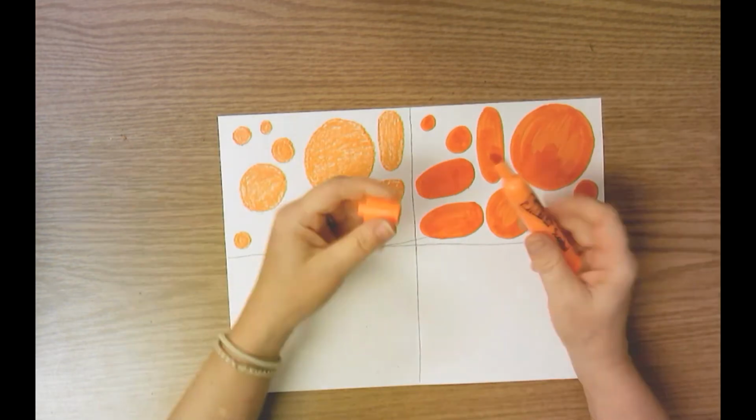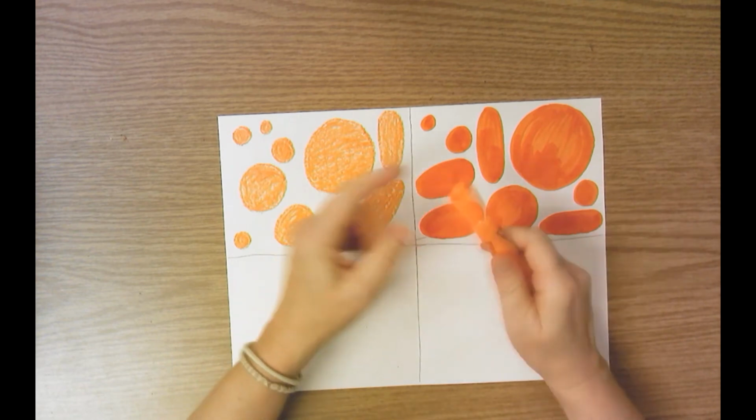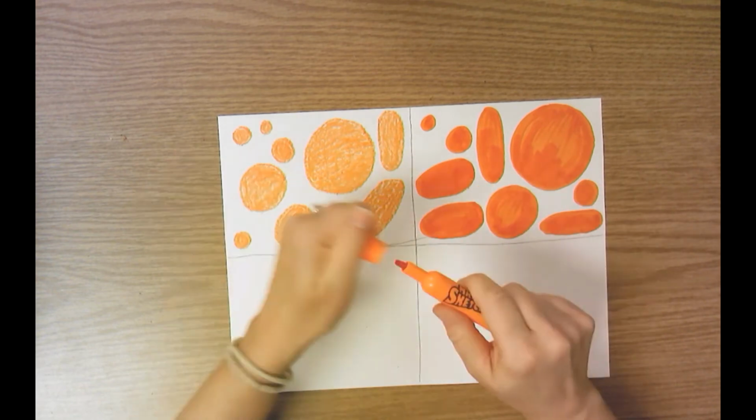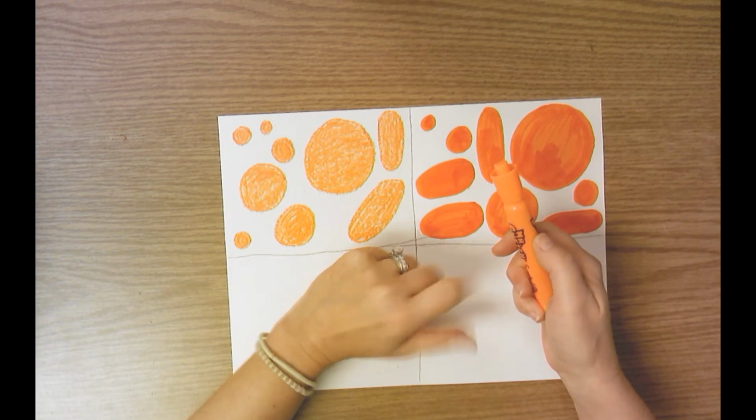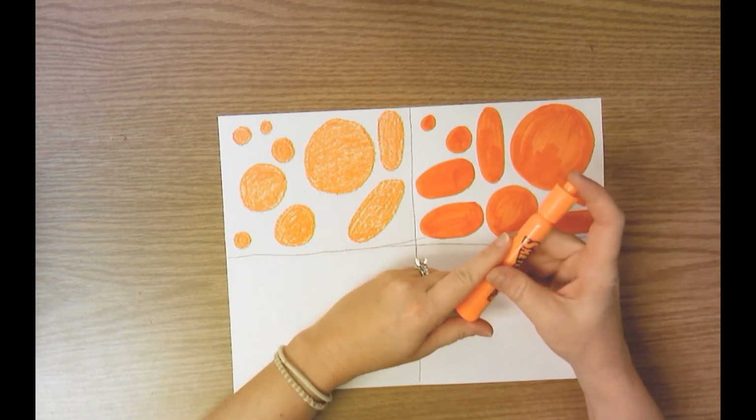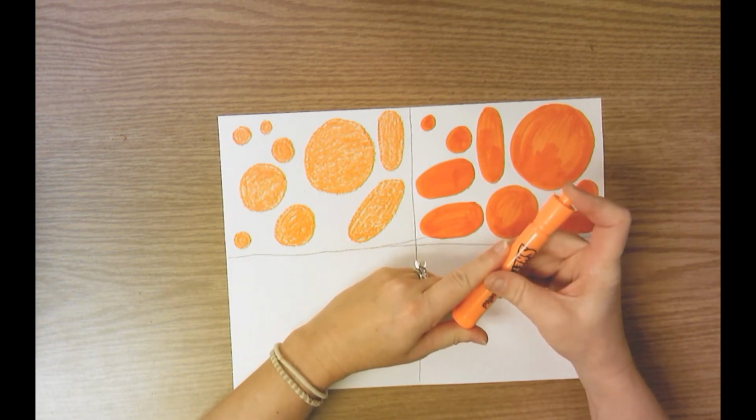When you're finished using your marker, you want to put the cap back on, and you want to hear that snap when you put the lid on. So when you put the lid or cap back on, if you don't hear a snap, it's not on all the way. So you've got to push until you hear that snap.